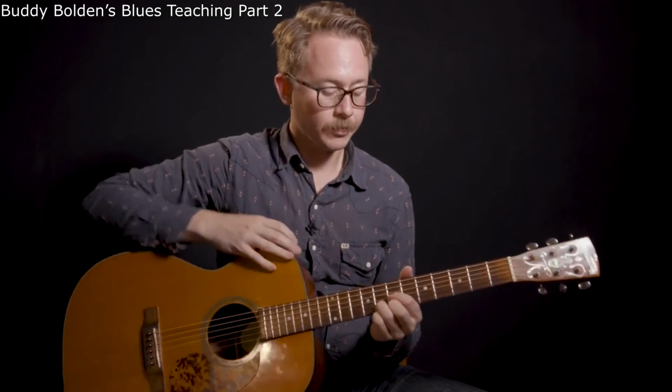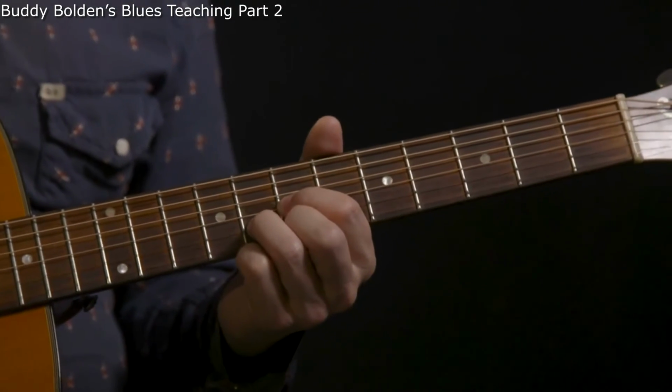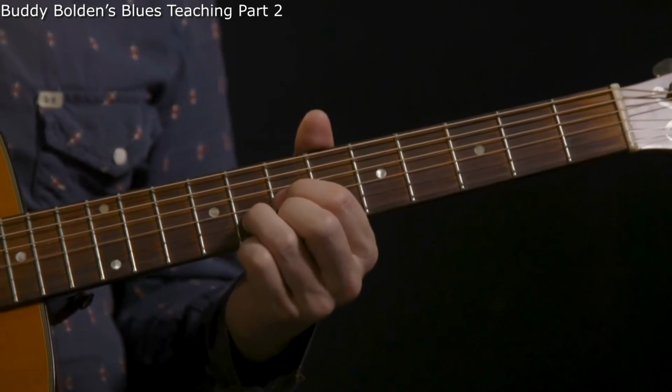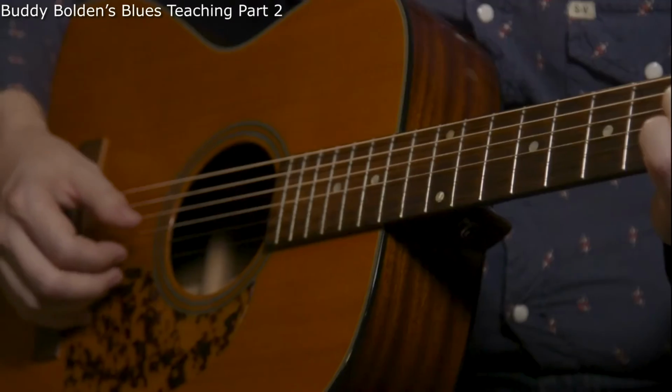Then we're going to return to a G chord built out of a D shape. So here are the 7th and 8th frets. And we're going to do a quick little dip here down a fret before we come back down to this other G chord down here.